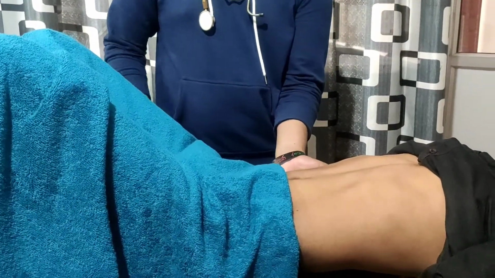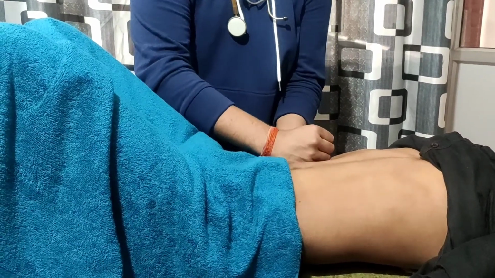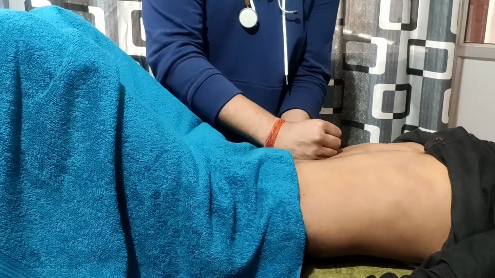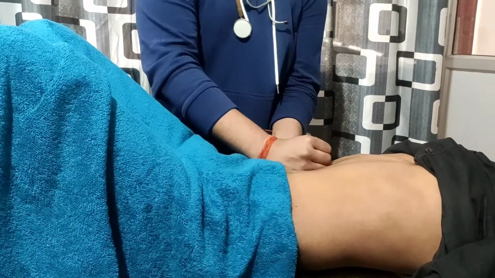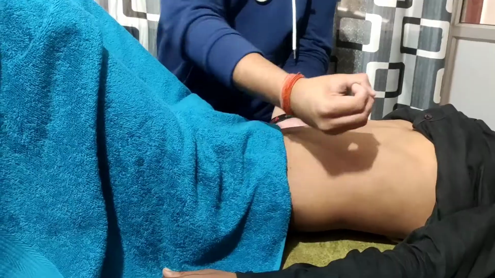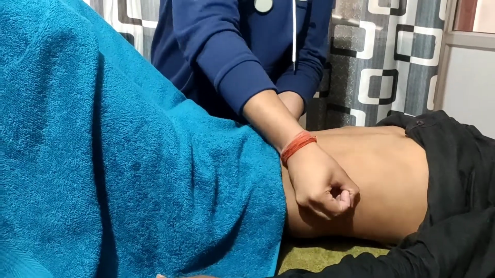When the patient's liver is not palpable, place your left hand flat on the right lower rib cage and gently strike it with the ulnar surface of your right fist, and then ask the patient to compare the sensation with this side.